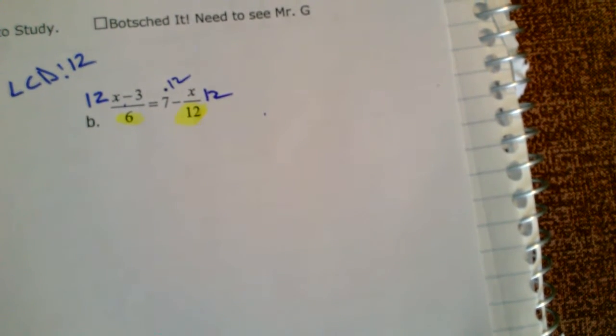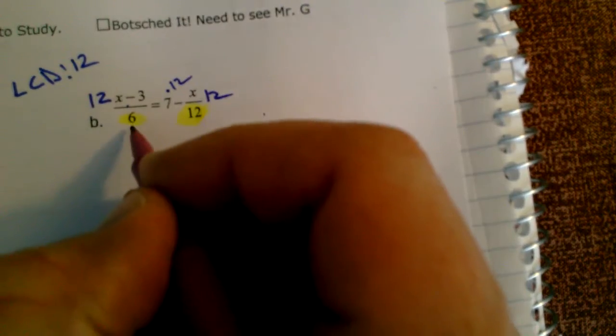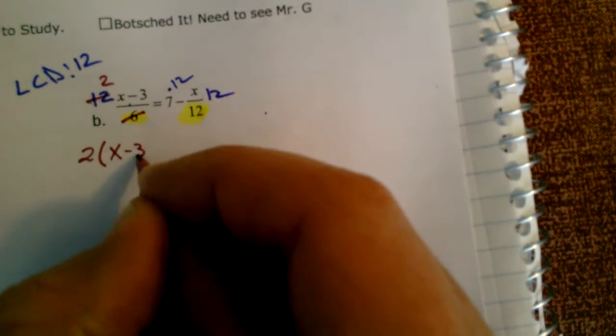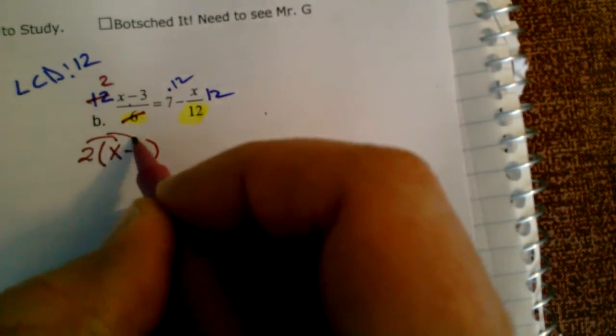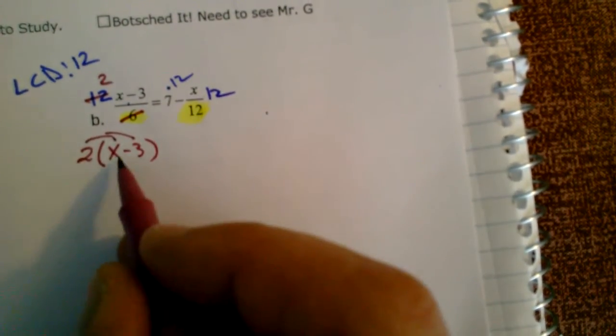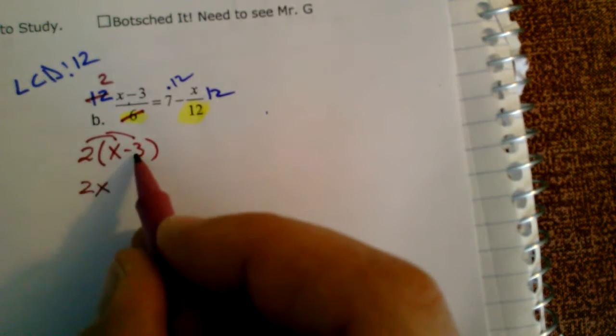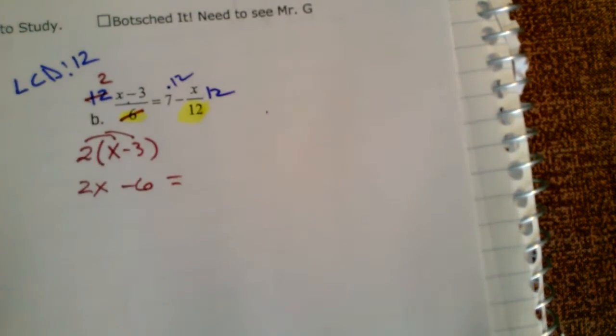So now we do a little math magic. Anything that's highlighted is going to disappear. So 12 divided by 6 is 2, and now I have 2 times x minus 3. Usually I'll distribute all in one step. So 2 times x is 2x, and 2 times negative 3 is negative 6.